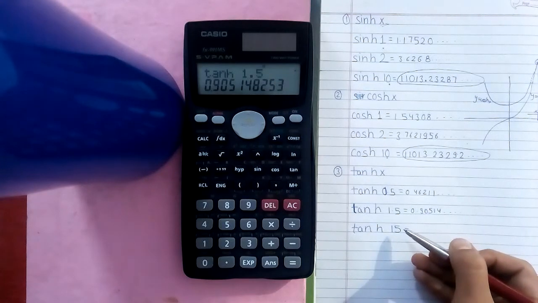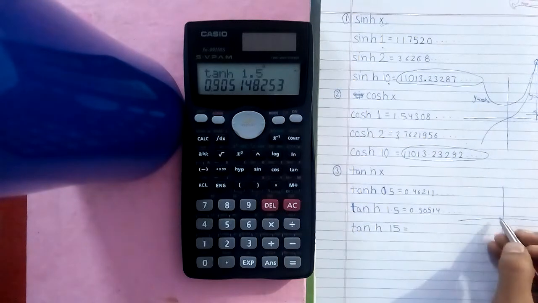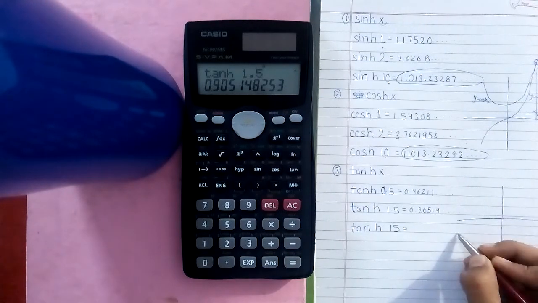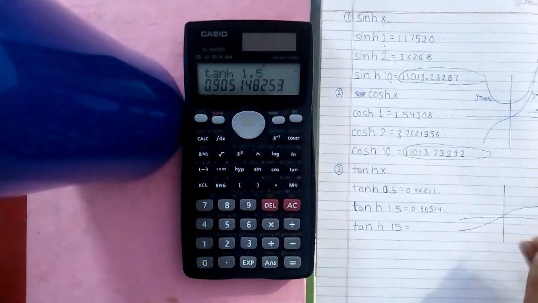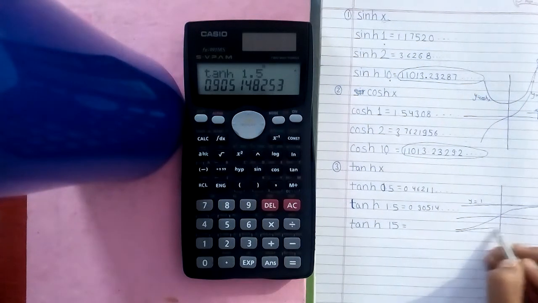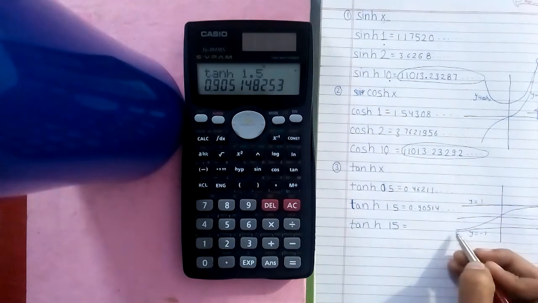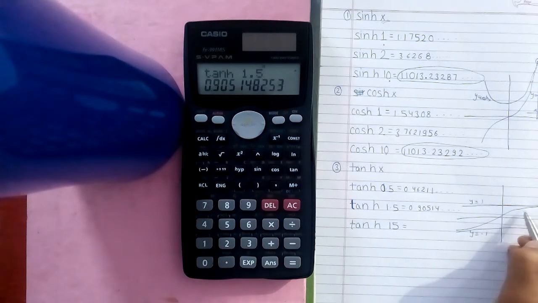And why does it take that? The answer again lies in the graph. The graph of tanh function is something like this, with asymptotes y is equals to 1 and y equals to -1. Asymptotes are the lines which a graph is tending to approach. Like this graph is tending to approach y is equals to 1 for larger values of x.